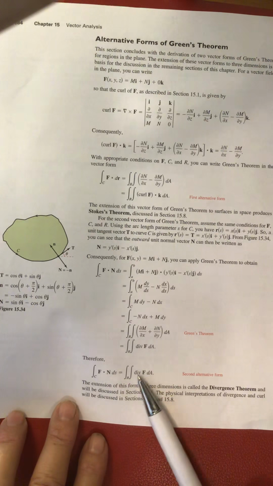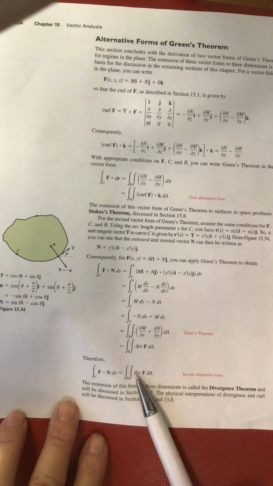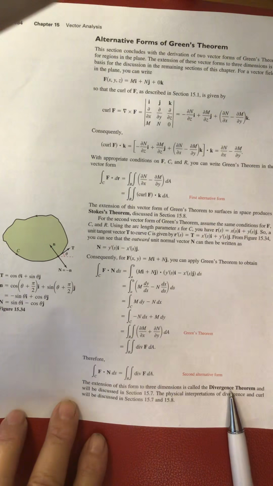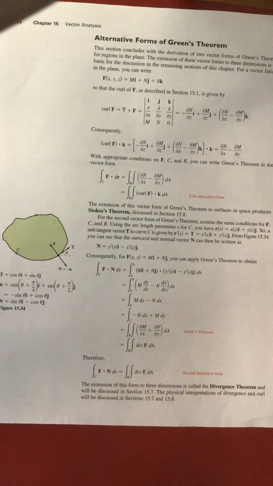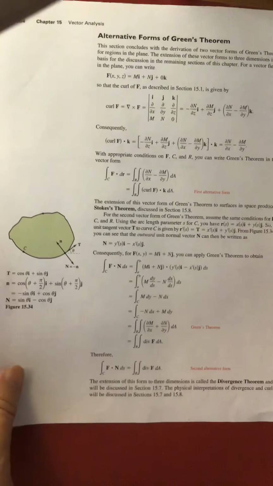Back in the first section, we talked about the divergence of F. We didn't use it then, but here we are using it. The extension of this to 3 dimensions is called the divergence theorem. We'll do that towards the end of the chapter. So that's the stuff dealing with Green's theorem.